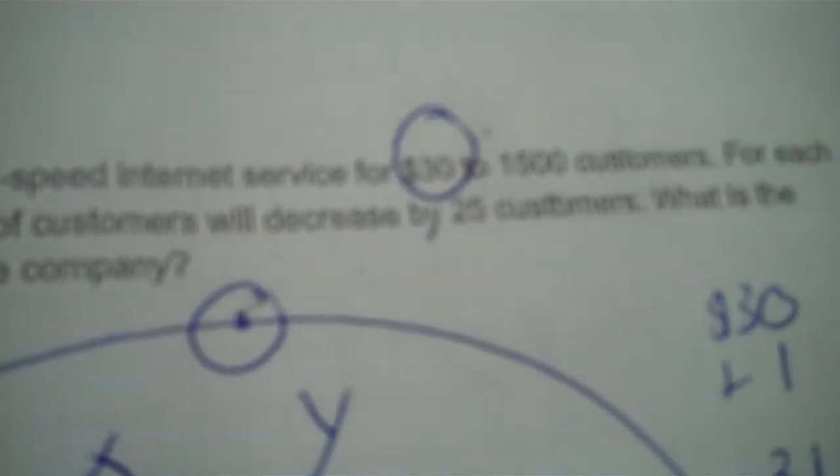Just do it that many times. You'll get the idea. So 1,500 minus 25x. If that junk confuses you, just take your money amounts. They go together. Okay, 30 plus 1x, and then 1,500 decrease minus 25x.